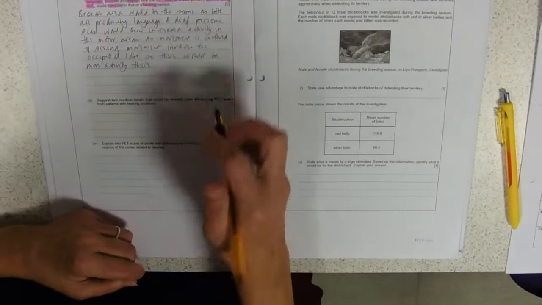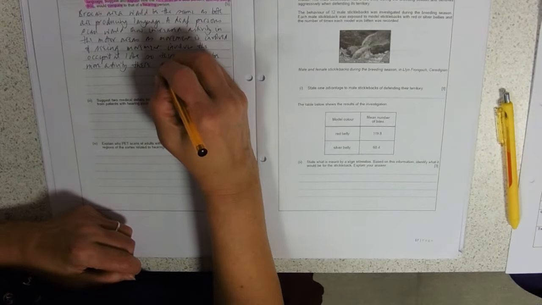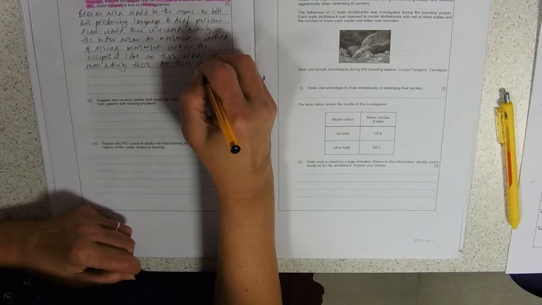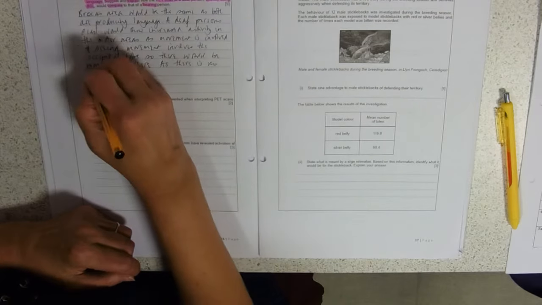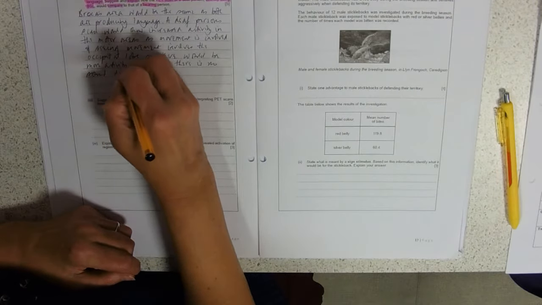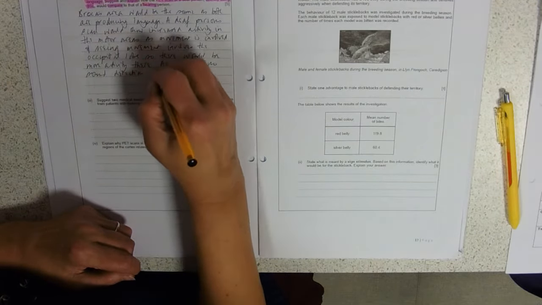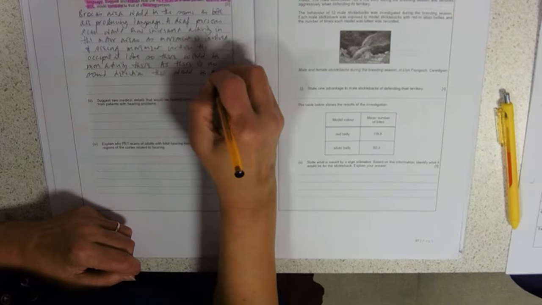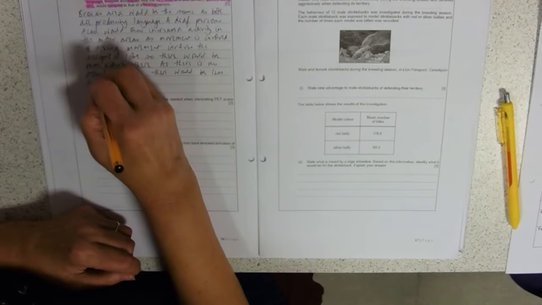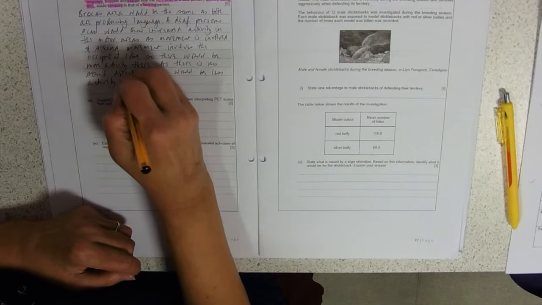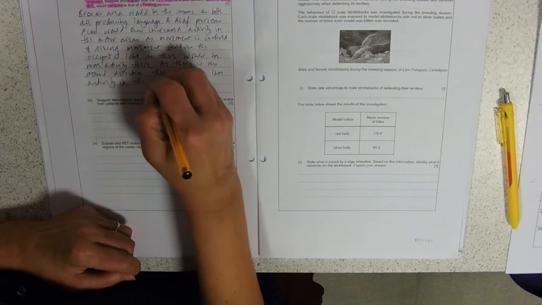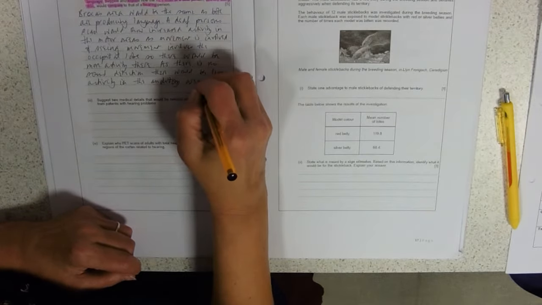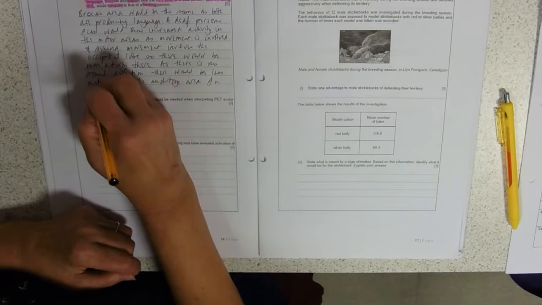And as there is no sound detection, there would be less activity in the auditory area of a deaf person.